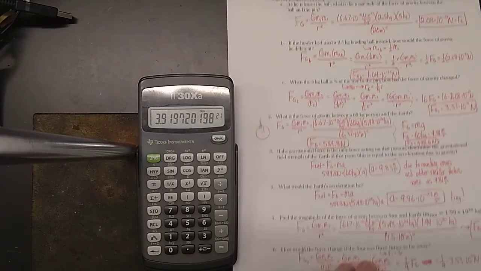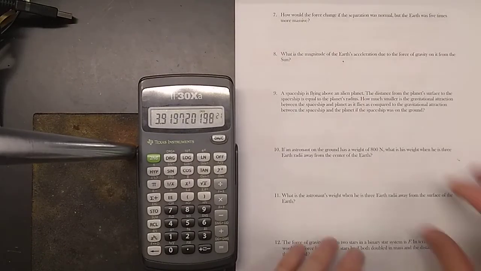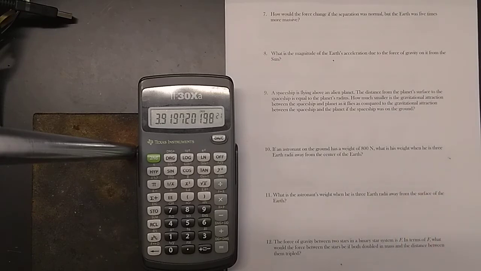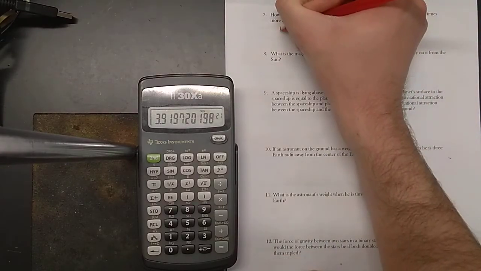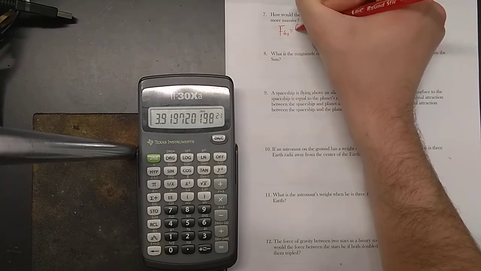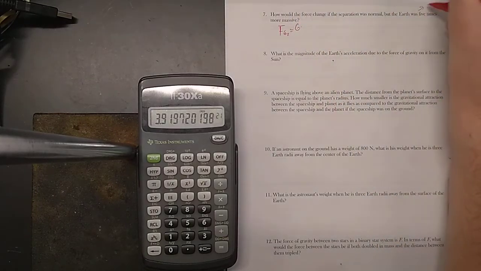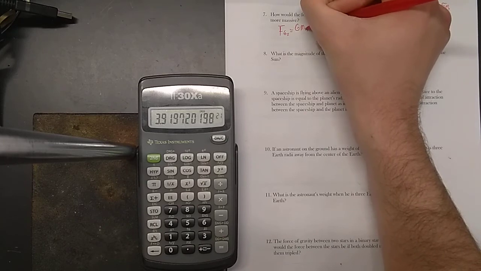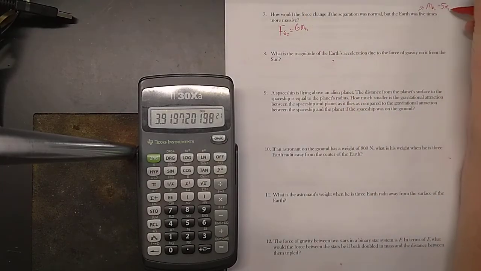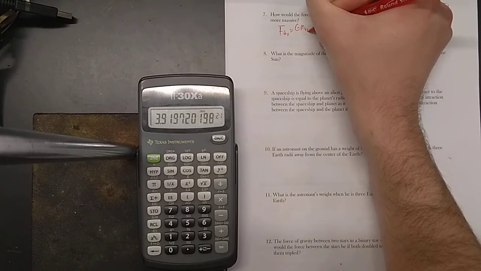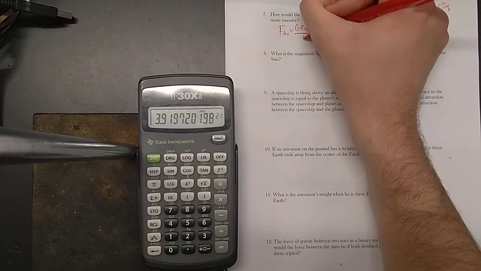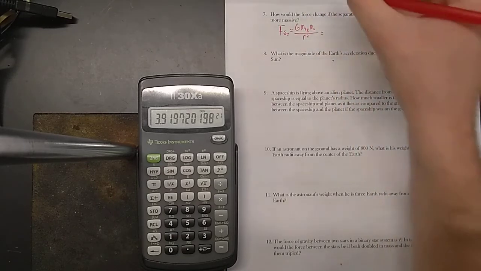A couple more examples, then we'll call it for this video and move on to the next. How would the force change if the separation between the Earth and the Sun were normal, but the Earth was 5 times more massive? Fg2 equals G. Let's see, this is going to be m1 equals 5 of the original m1, my bad. And I know it can get confusing with all the 1s and 2s, but again, that's just my system for doing it. You can adopt your own system.